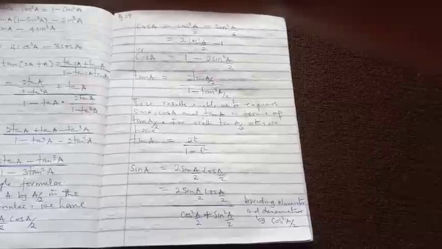And that reduces to 2 cos square A over 2 minus 1, if you replace A with A over 2 in the formula cos 2A, which is 2 cos square A minus 1. And similarly, if you replace A with A over 2 in the formula cos 2A equals 1 minus 2 sin square A, we have cos A equals 1 minus 2 sin square A over 2.